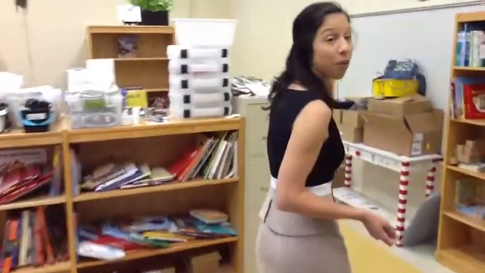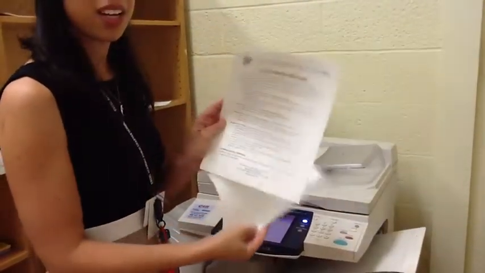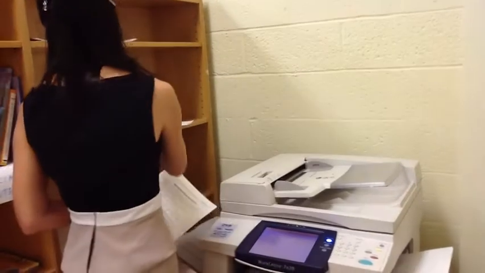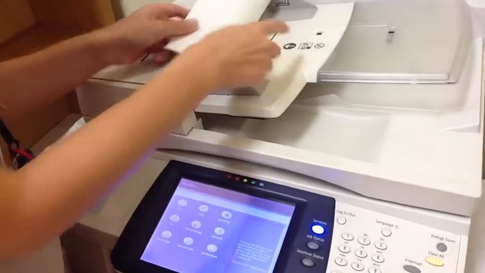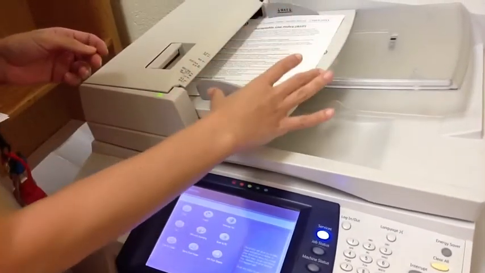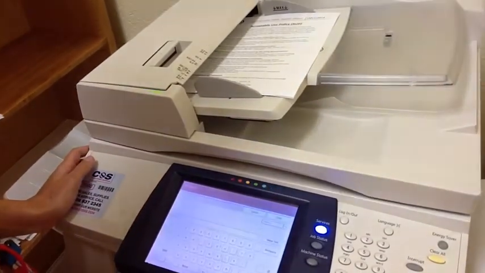Alright, so now the document that I just printed, we're going to go and pick that up from the printer. So now, my document printed. The next thing that we're going to go over is how to make a copy. To make a copy, you put the paper in based on what the picture says. So in this case, I'm going to have the text up. And then you're going to choose Copy on the printer.